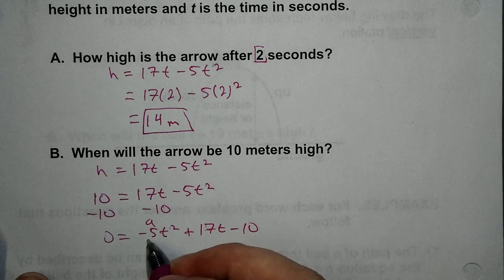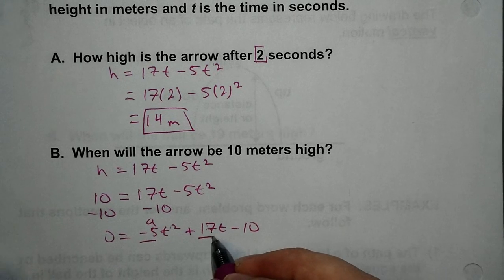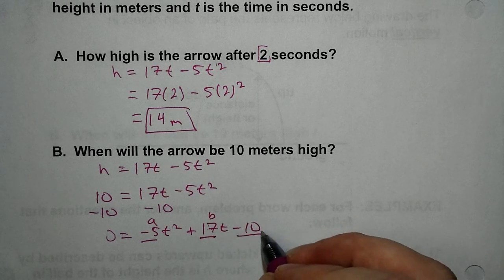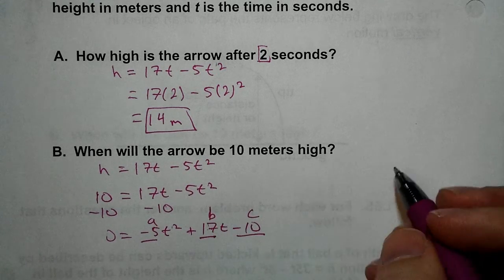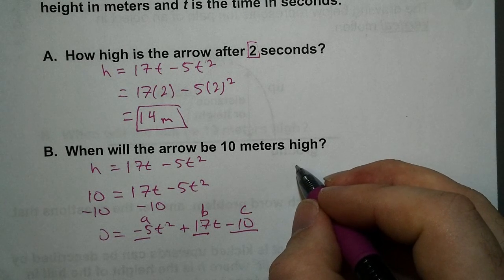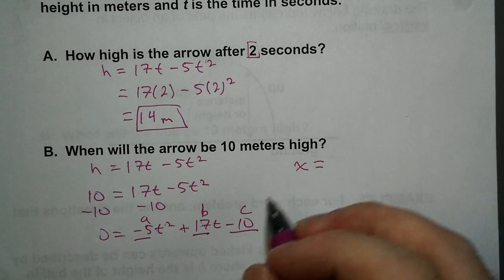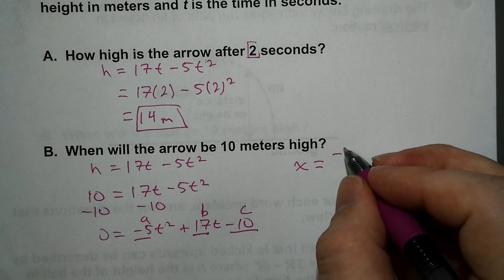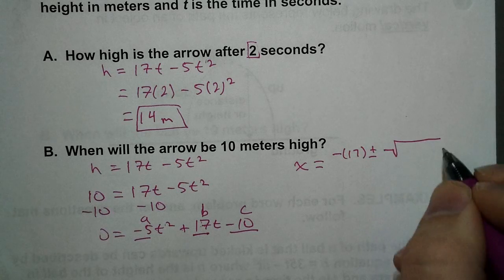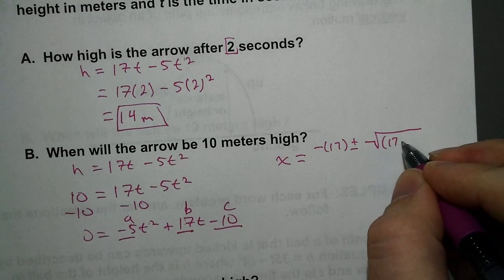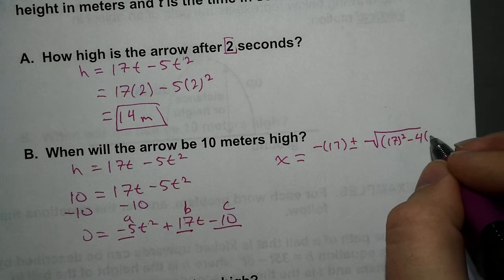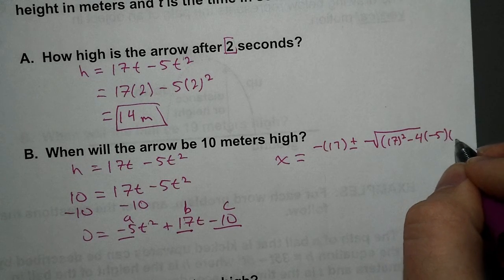And we have our a, our b, and our c, and we're going to plug that in and use our quadratic formula. So x is equal to the negative of b, so negative of 17, plus or minus the square root of b squared, 17 squared, minus 4 times a, which is negative 5, times c, which is negative 10.